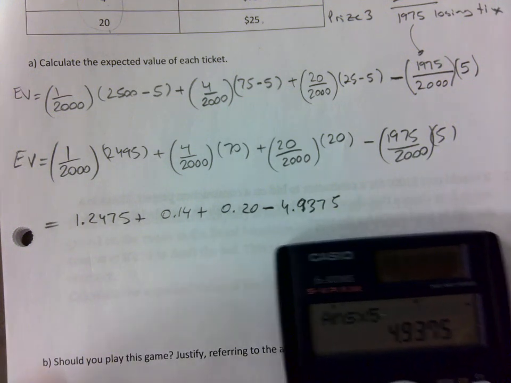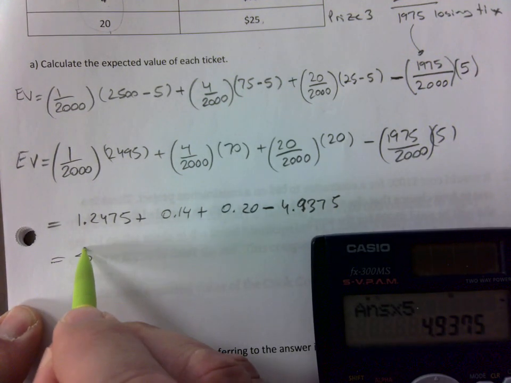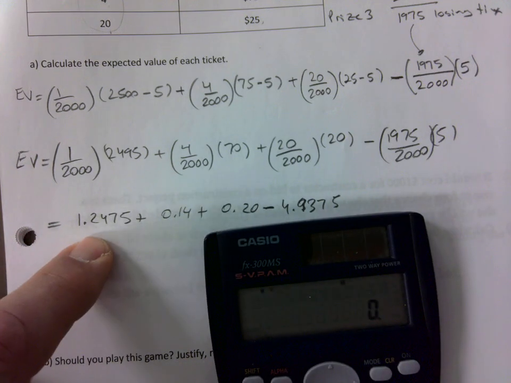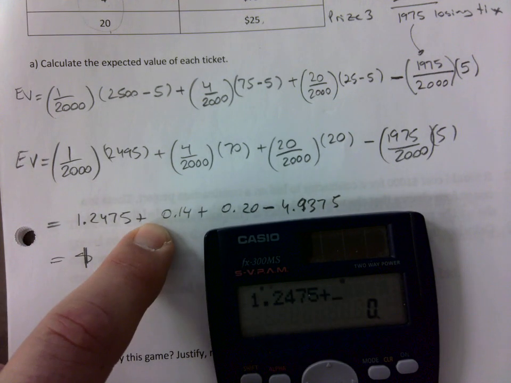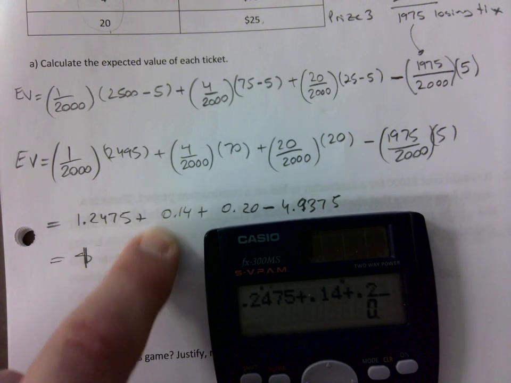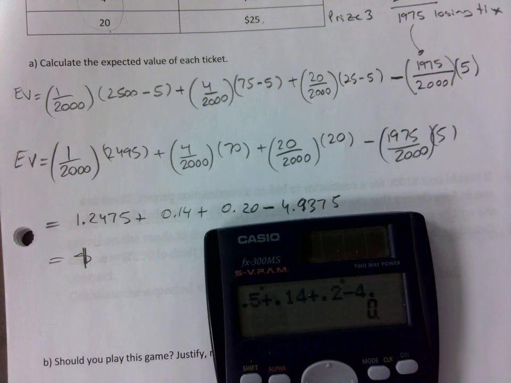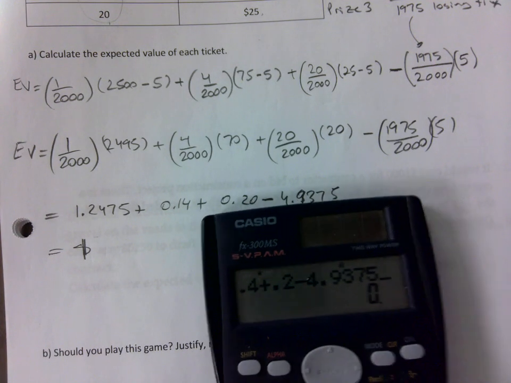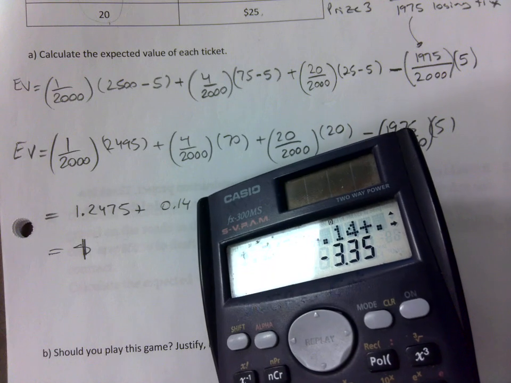Now I'm ready to come up with my final answer. I'm going to put a dollar sign already. So it's 1.2475 plus 0.14 plus 0.2 minus 4.9375. That's negative 3.35.